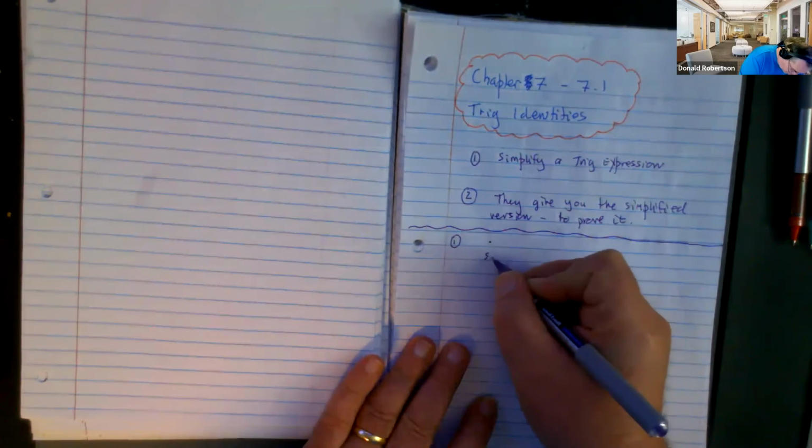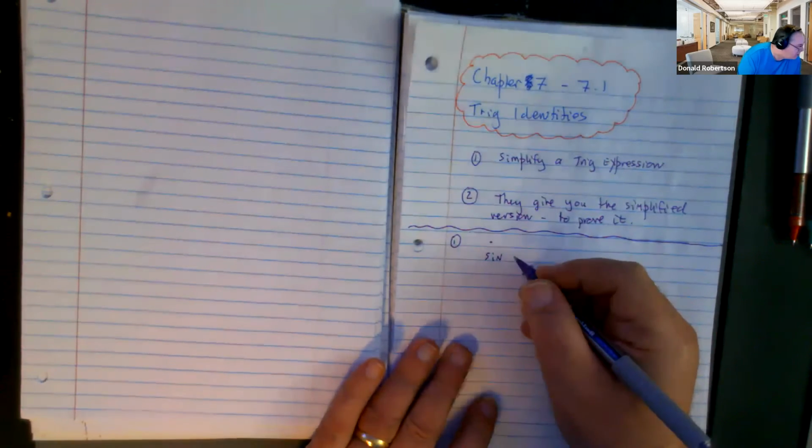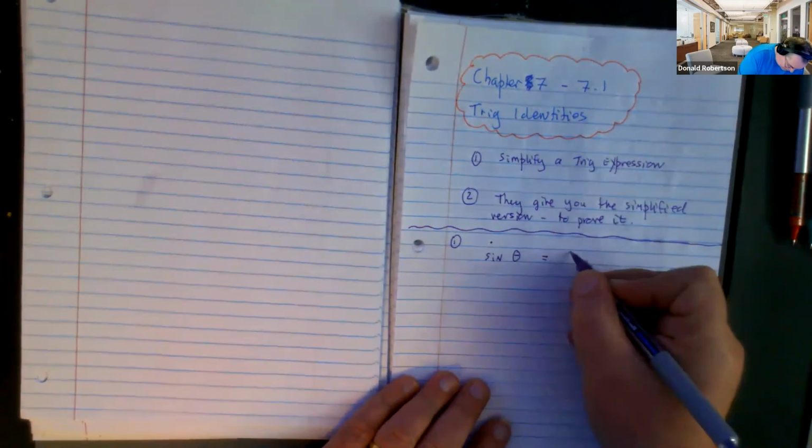So here are some, most of them, I hope you've met before. I'm going to use theta, right? Do you all remember that guy? That a sine is 1 over a cosecant and a cosecant is 1 over a sine. Haven't we already used that, right? That's an example of it.